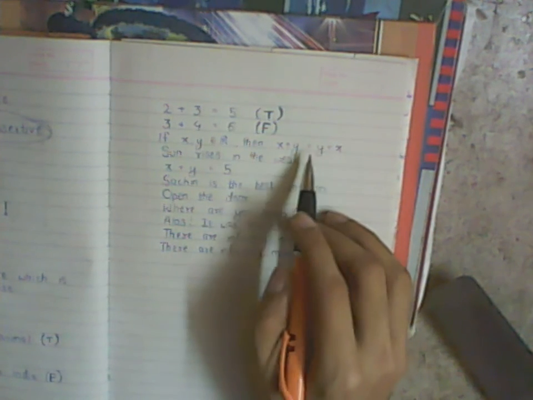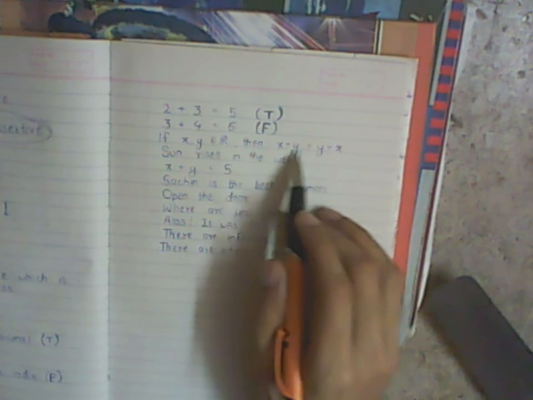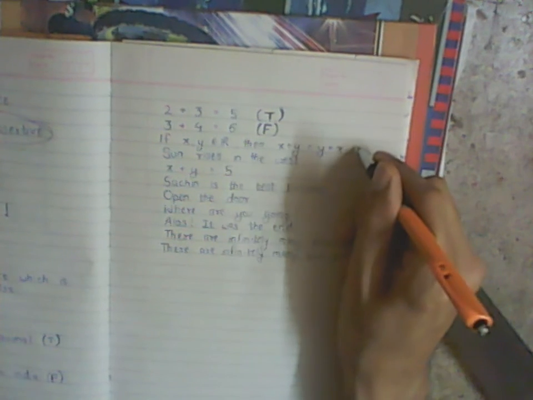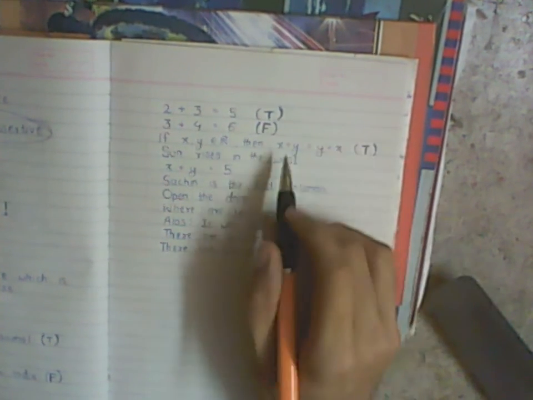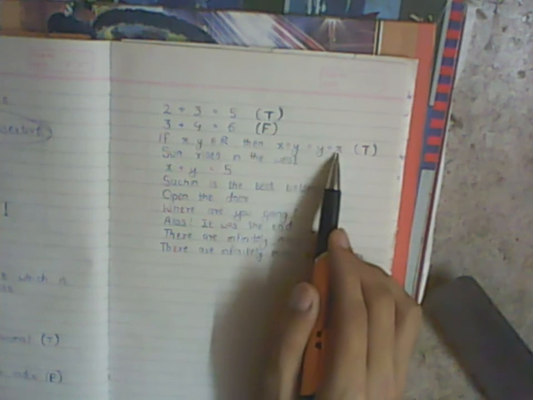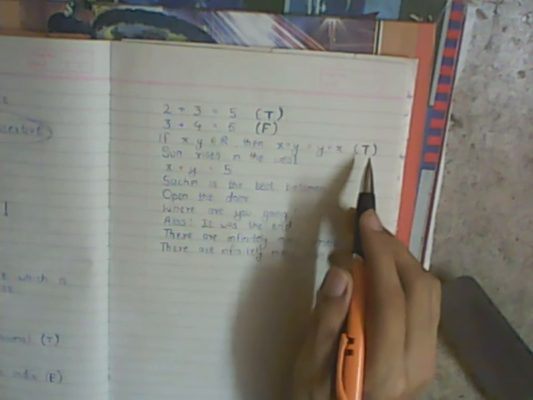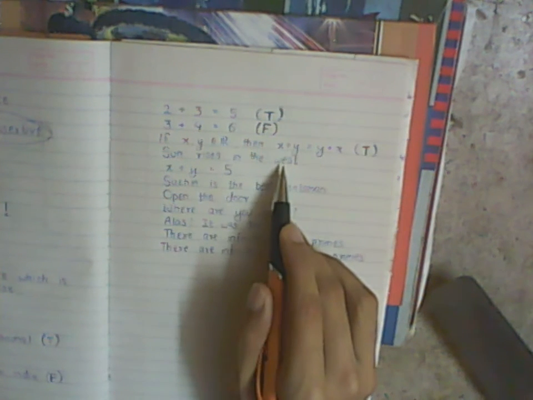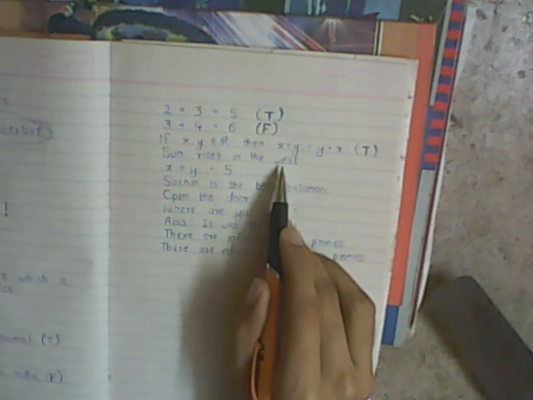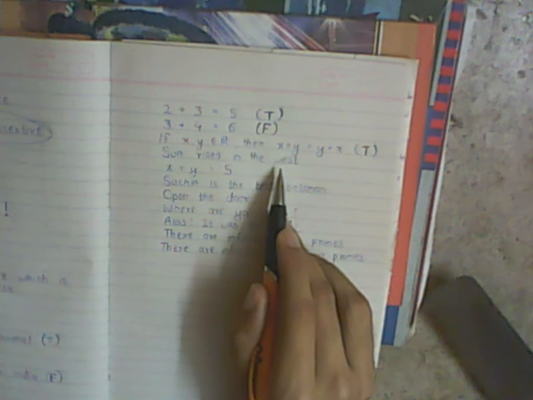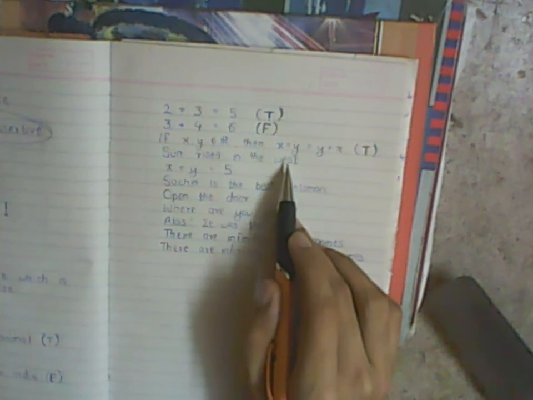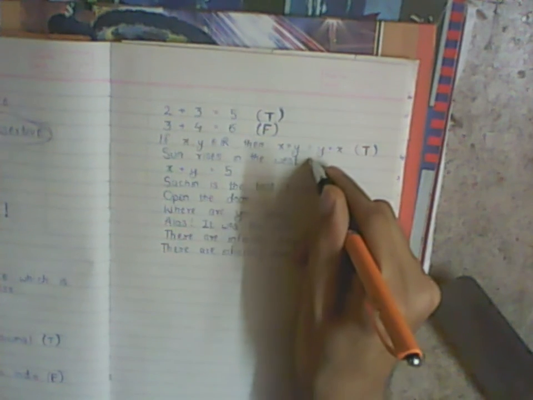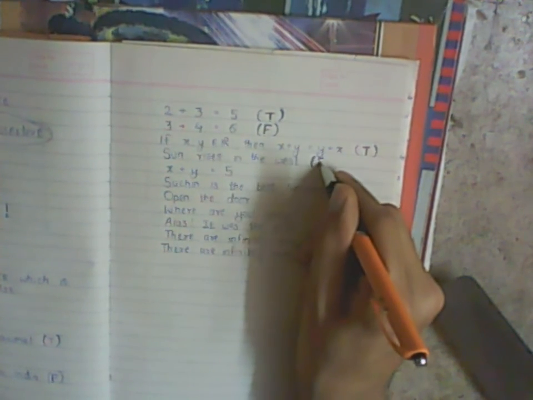It is a fact. It's usually called the commutative property, but we know it's a true statement. So all real numbers commute with respect to addition. So x plus y is equal to y plus x. It's a true statement. The next, the sun rises in the west. First, this is a statement, but it is false. We know from experience that the sun rises in the east and sets in the west. So I would say this is a false statement.